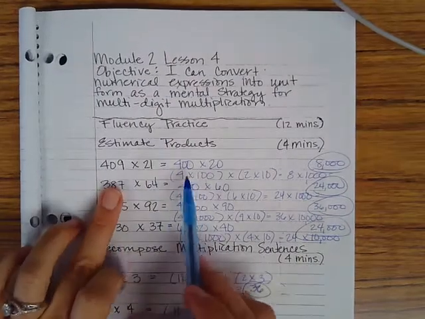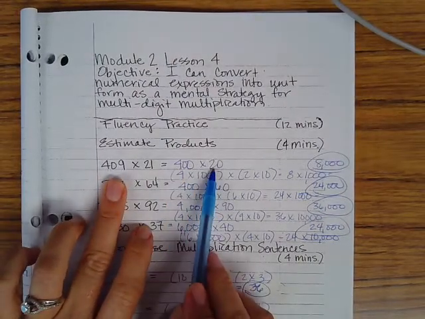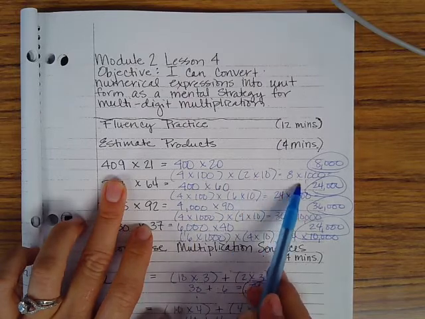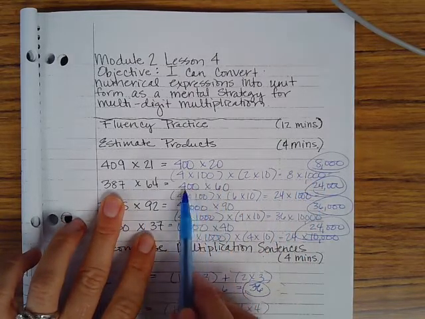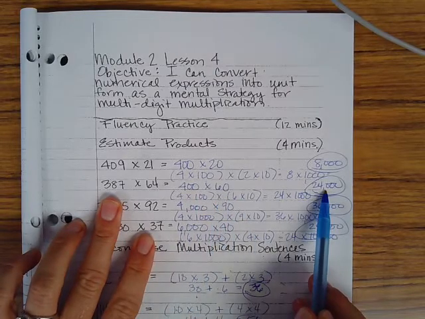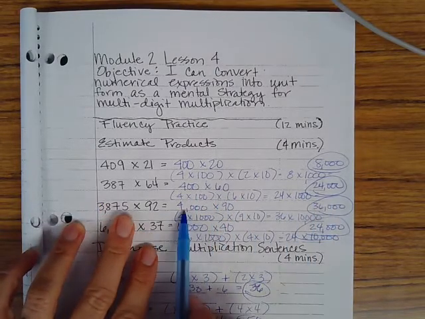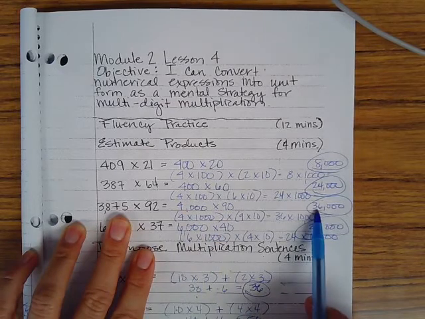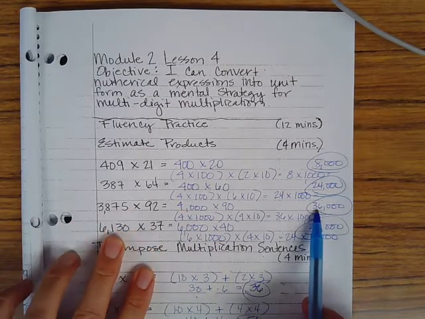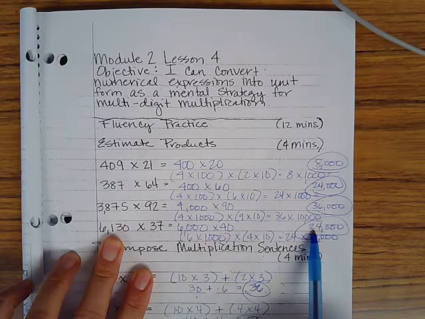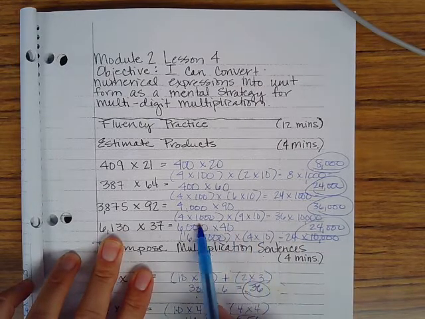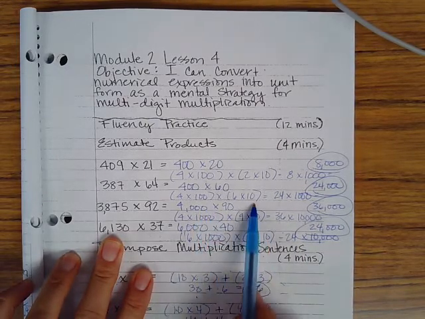All right, so I have 400 times 20, and I pulled it apart, and I got 8,000. I rounded to 400 times 60 and got 24,000. 4,000 times 90, 36,000. 6,000 times 40, 24,000. And this is how I pulled it apart to multiply.